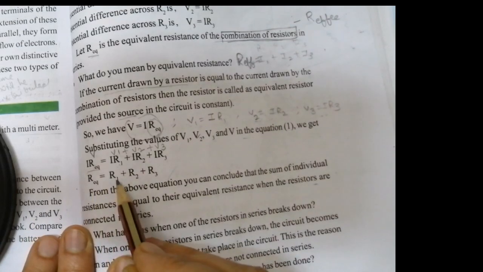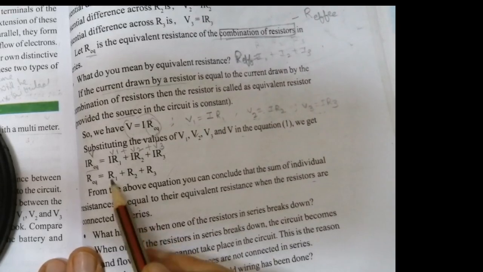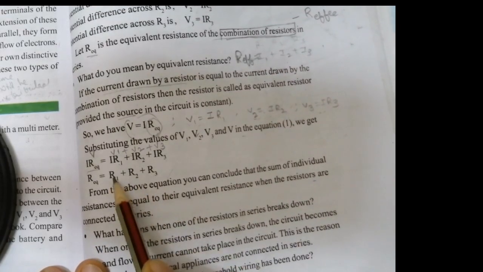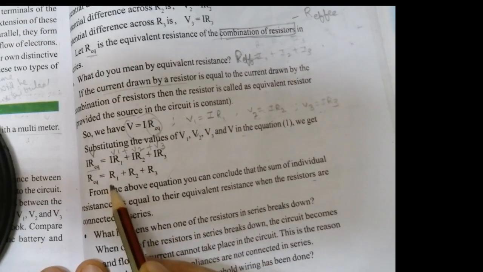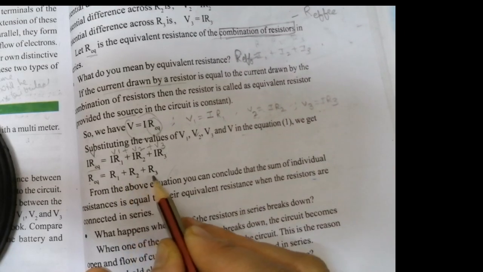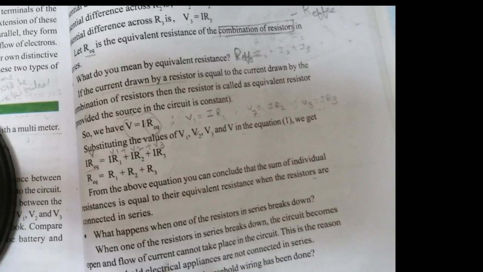So the equivalent resistance R is equal to R1 plus R2 plus R3. From this we can conclude that the sum of the individual resistances is equal to the effective resistance. Suppose you are taking 1 ohm, 2 ohm, 3 ohm, it should be equal to 6 ohms.